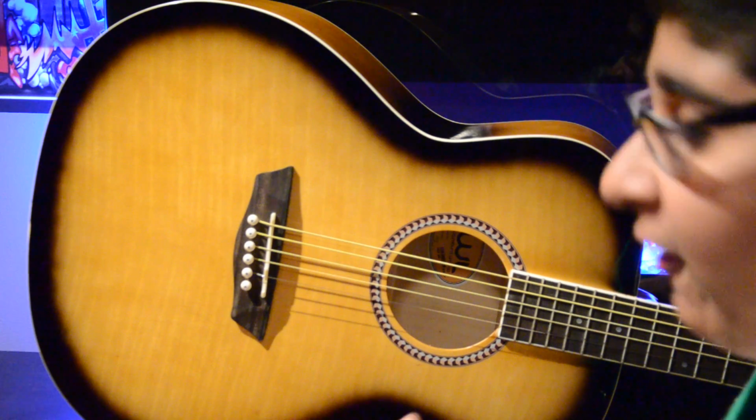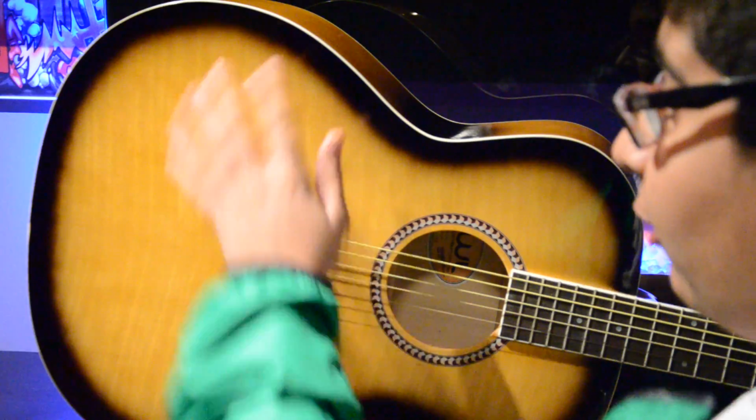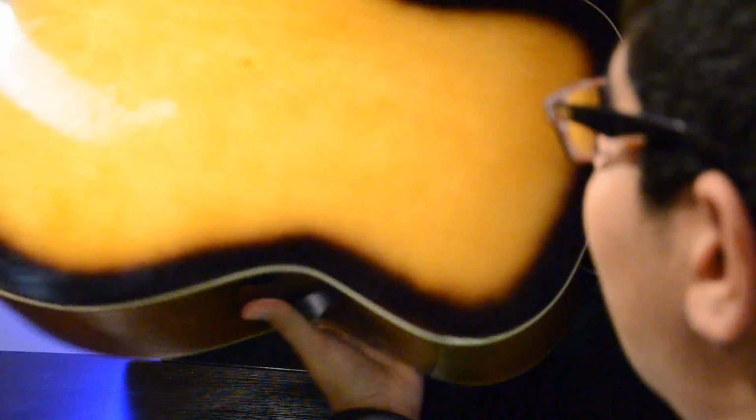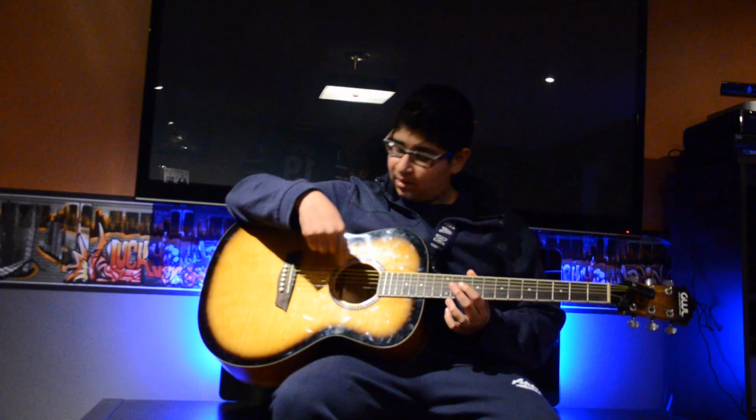As the soundboard vibrates, sound is produced from both the front end and the back end of the guitar. In addition to the resonance from the sound hole, the soundboard amplifies the sound even more.